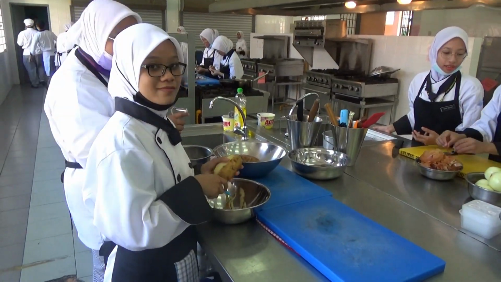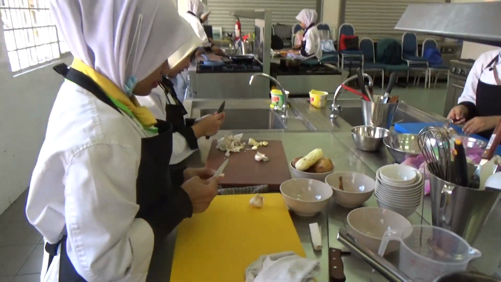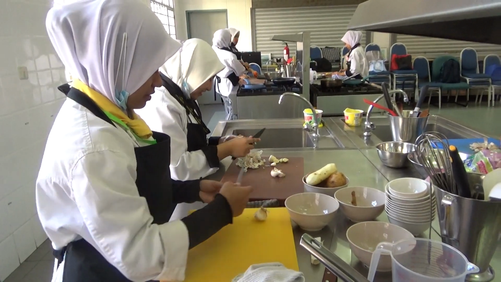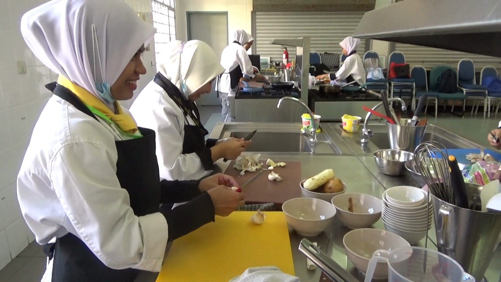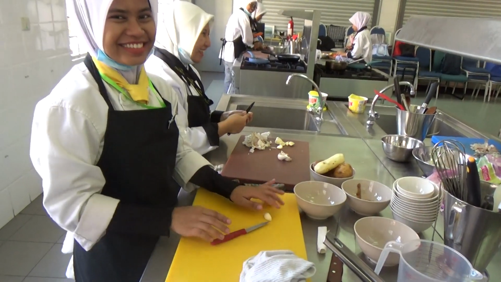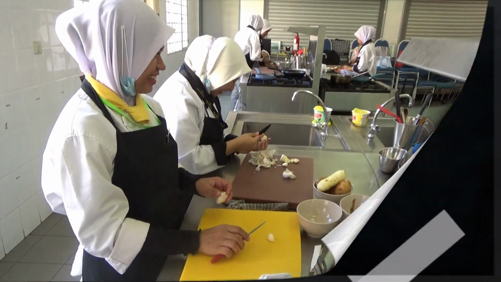Tengok sini. Hai mak. Okay, next group. Hai mama. Hai mak, ayah. Okay. Hai lah sikit. Kan? Kan ni jadikan kenangan ni. Apa korang buat ni?